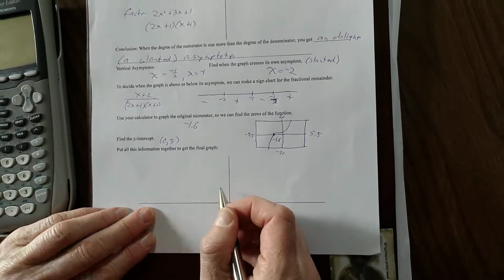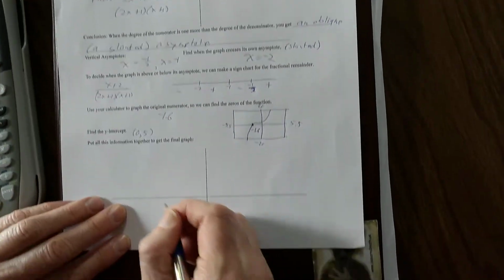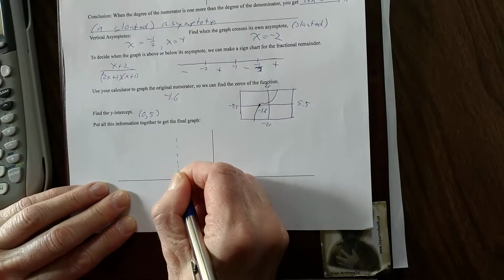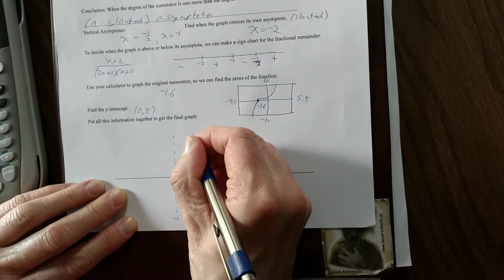So first I'm going to plot my vertical asymptotes. They're at negative 1 and negative 1/2. So I'm going to use kind of a large scale here so I can see that, so they don't look too close together. Negative 1, negative 1/2.